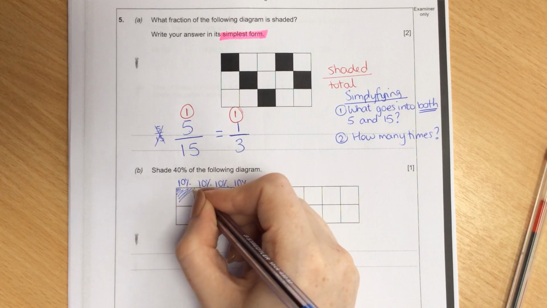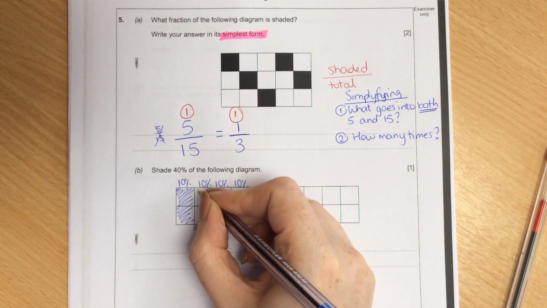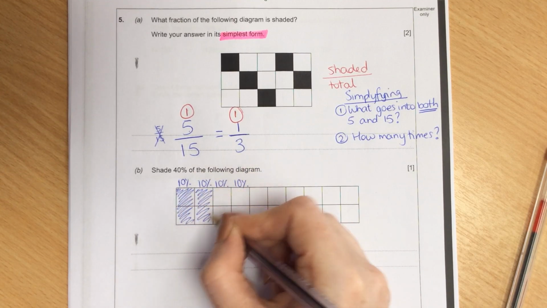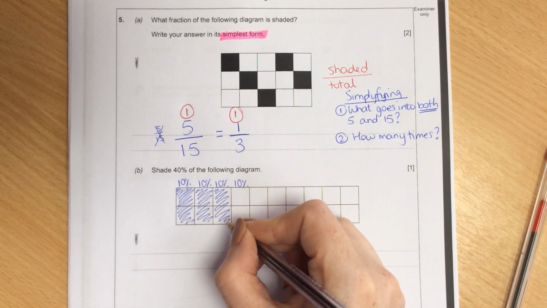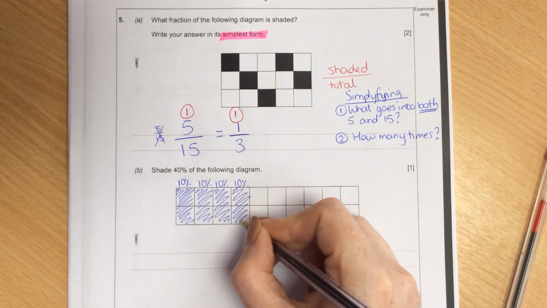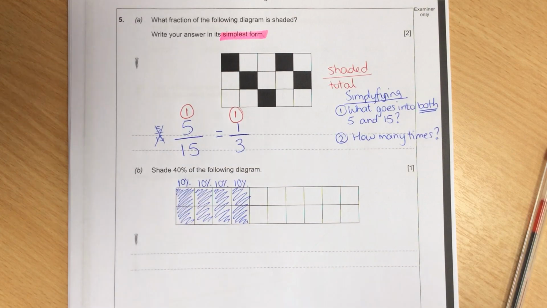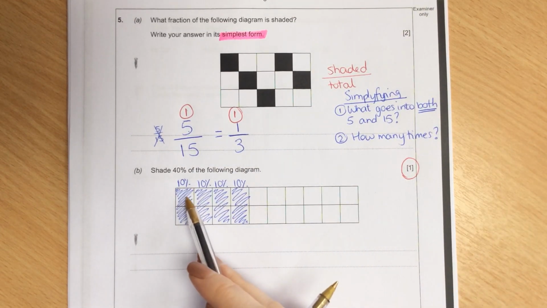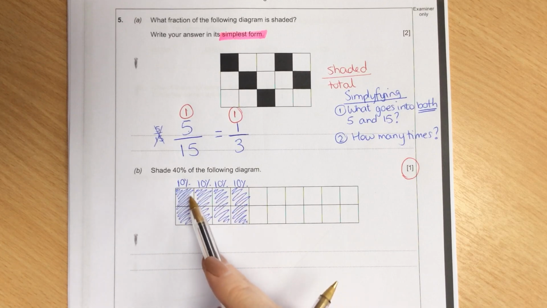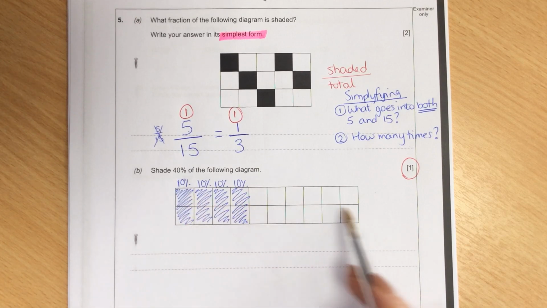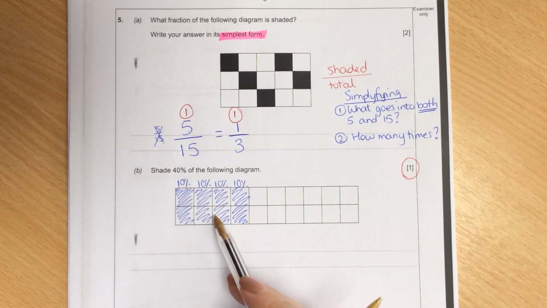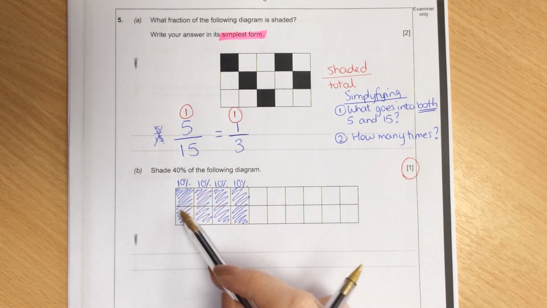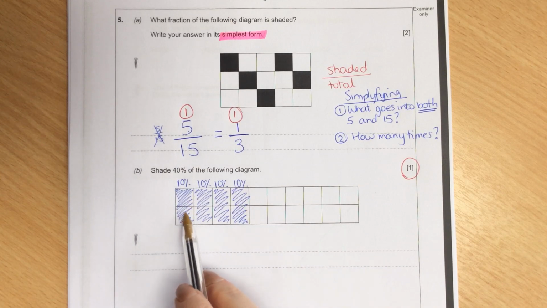So if I shade that, that's 10, 20, 30, 40%. So you'll get 1 mark if you have shaded 8 squares. Now you don't have to have shaded those 8. You could have shaded these 8 from here, or you could have shaded 8 single squares, as long as it was 8 in total. This just seems to be the easiest way of doing that.